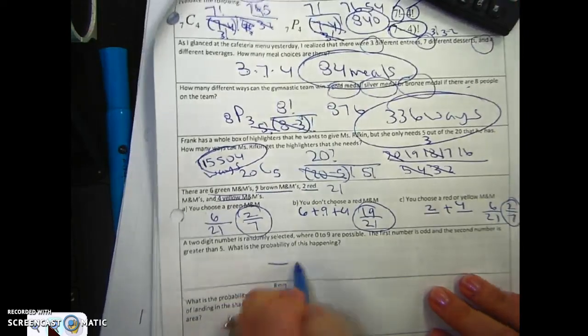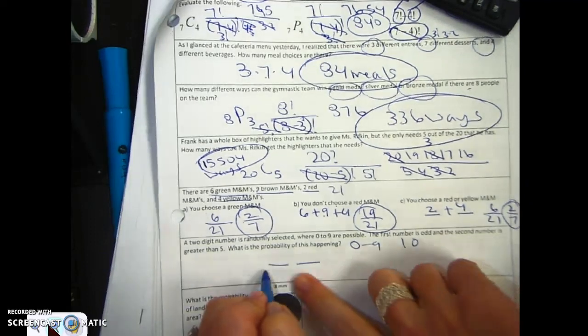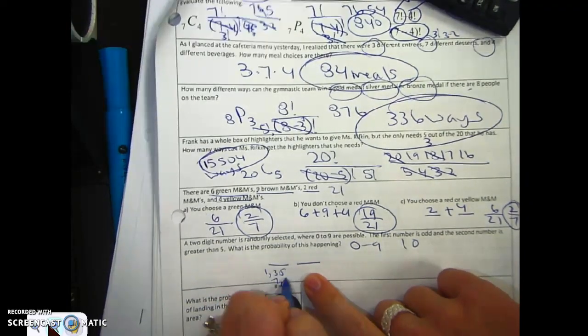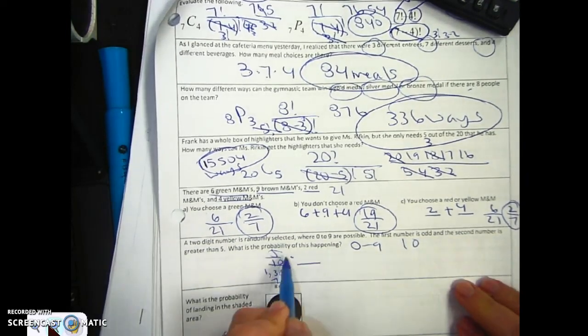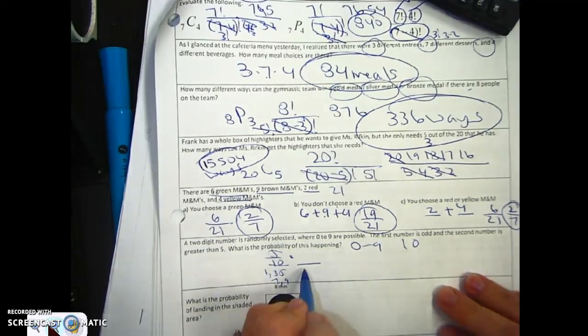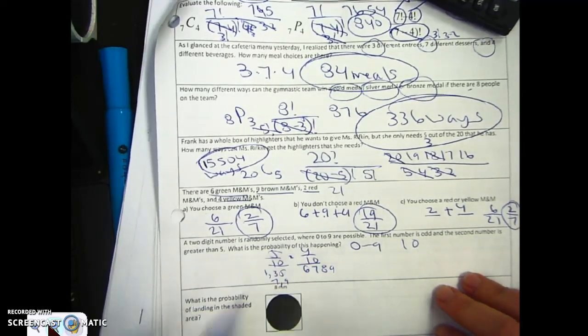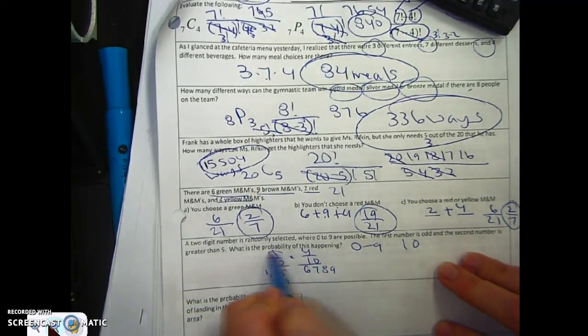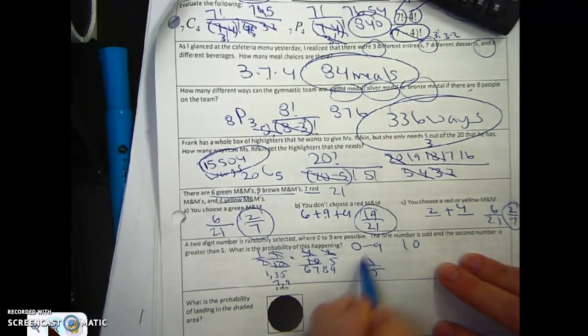All right, we got a 2-digit number. 0 through 9 are possible, which means there's 10 options. The first number is odd. 1, 3, 5, 7, 9. 1, 2, 3, 4, 5 out of 10. And multiply. The second number is greater than 5, 6, 7, 8, 9. That's it. 4 out of 10. And just simplify. 1/2, 2/5, 1/5.